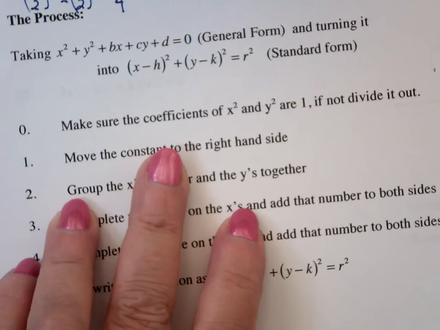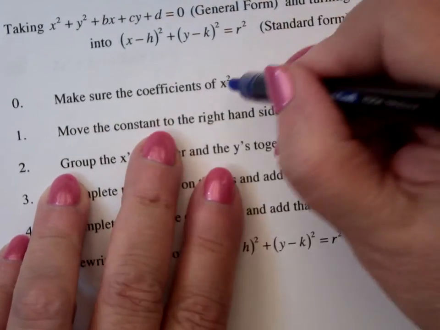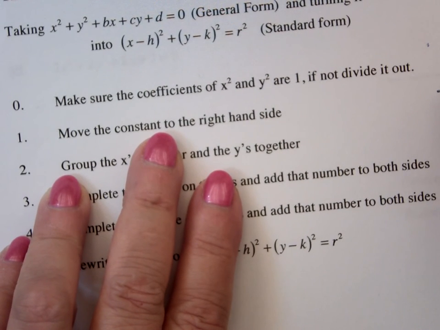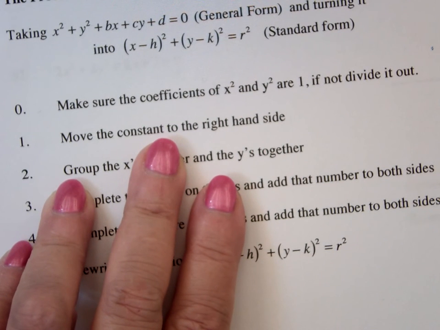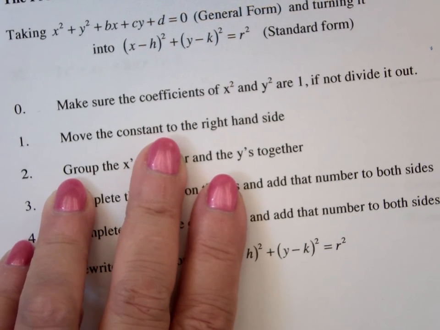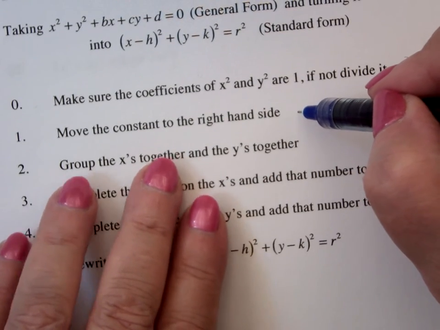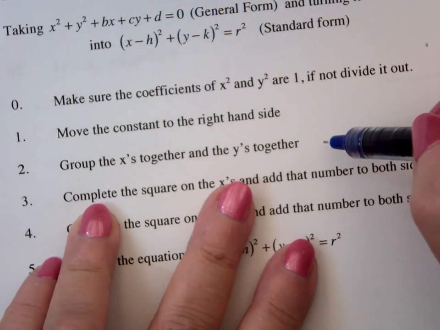So, what are the steps? Step 0. Make sure the coefficients of x squared and y squared are 1, if not, divide it out. That's what we had to do with the one that was in standard form because the coefficients of the parentheses weren't 1. Move the constant to the right-hand side. Group the x's together and the y's together.